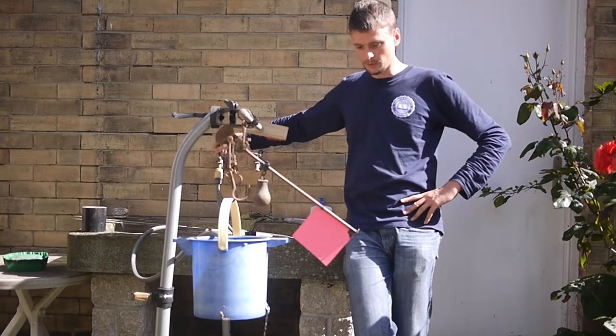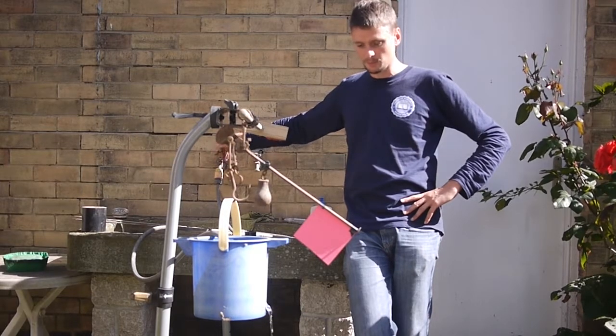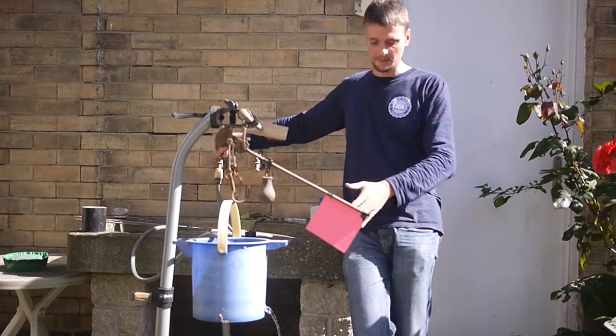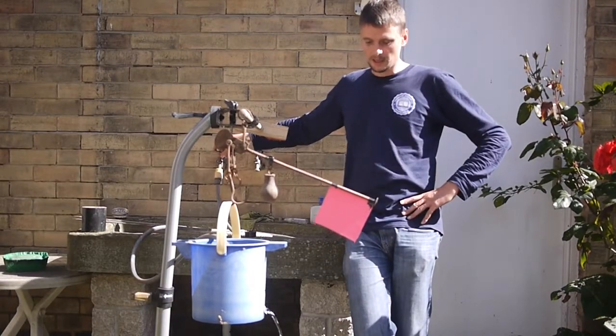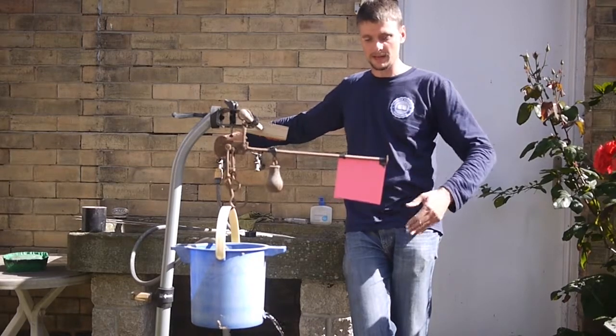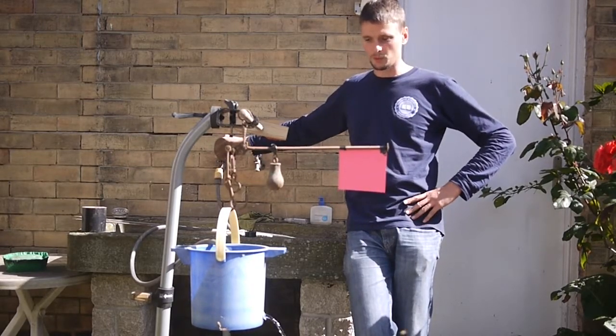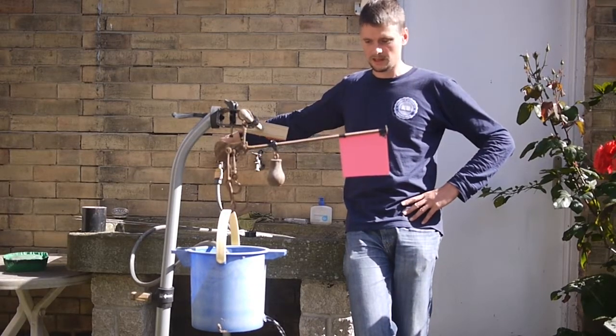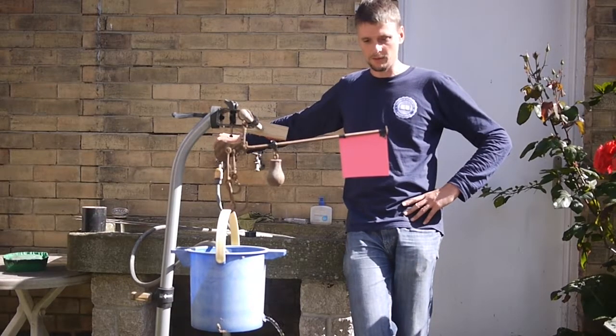So I'm turning the water on. As you can see, as the water increases, it starts to emerge, and it's going into a second bucket below. As a result, the amount of water in the bucket goes up. Now if I turn the water off, it's off now.